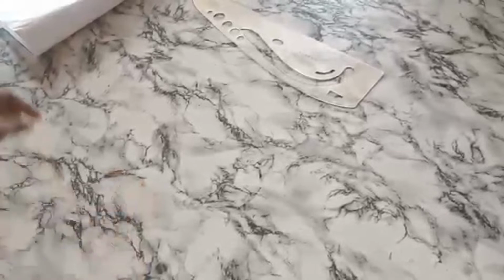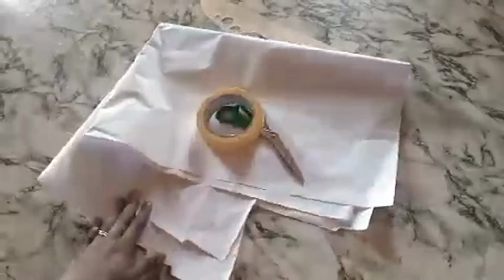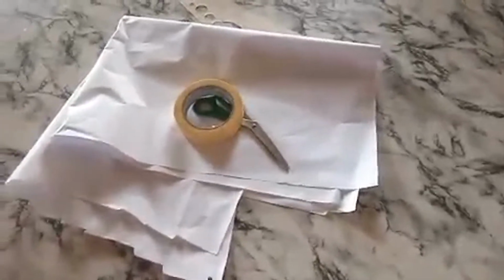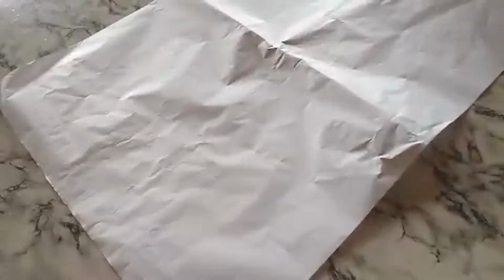So I'm going to bring out my paper. Let's say this is my paper here. The first thing I want to do is draft for 90 degrees. So this is my paper here.